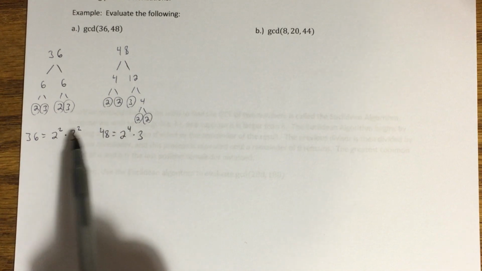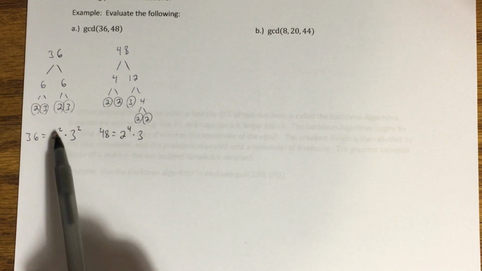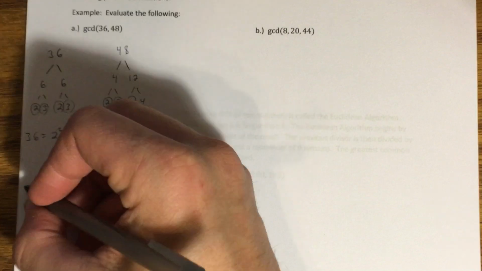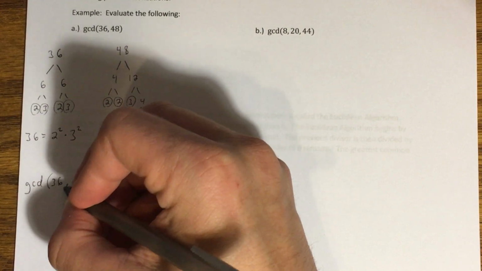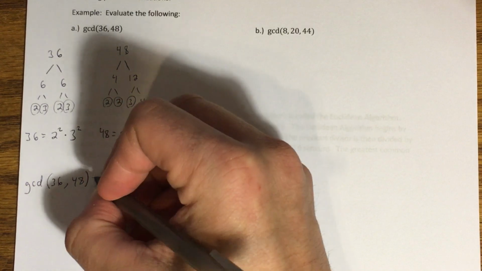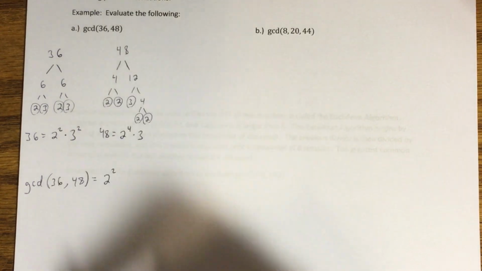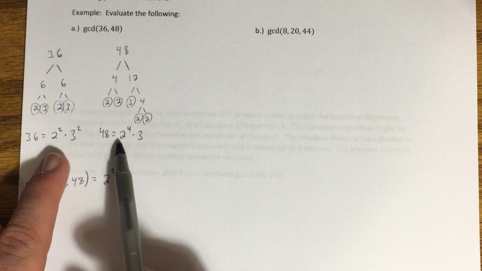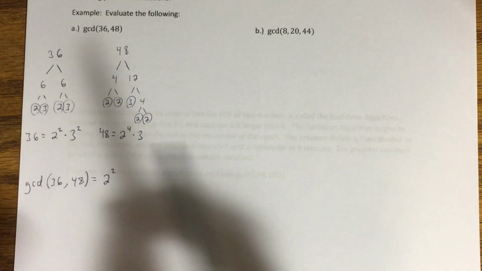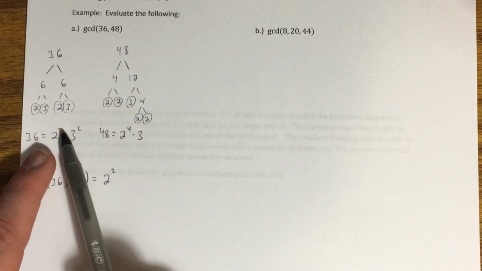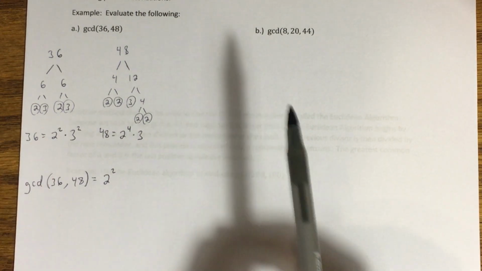But they both have at least 2 factors of 2. So my GCD, my greatest common divisor of 36 and 48, has to have a 2 squared in it. Notice I'm finding the factors that they have in common, the prime factors, and using whichever one has the smallest exponent, because that means that both of them have at least 2 of those factors of 2.